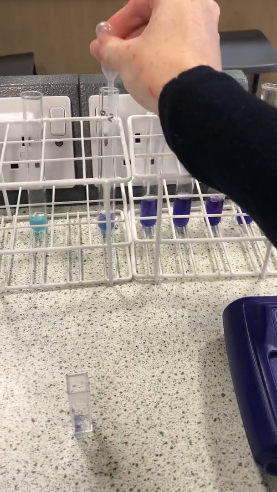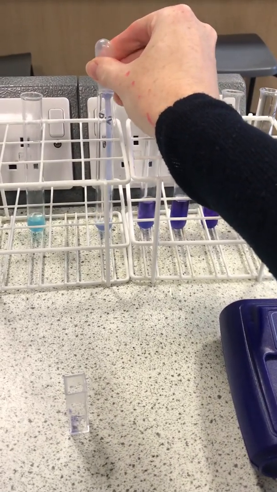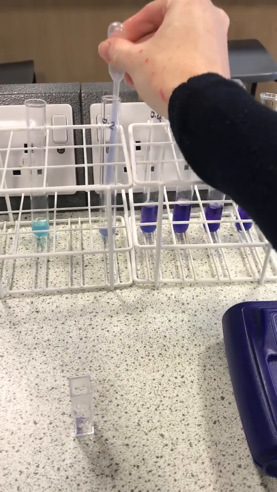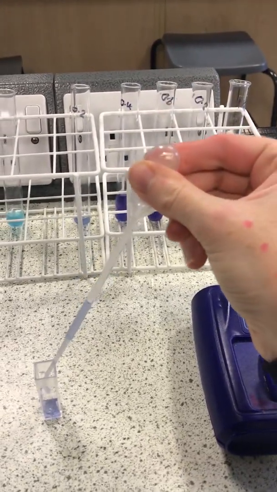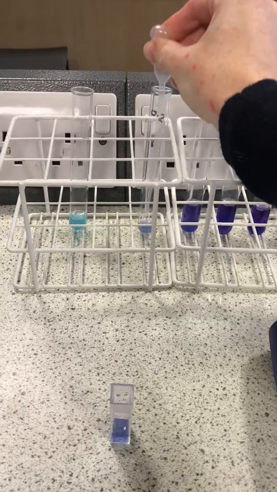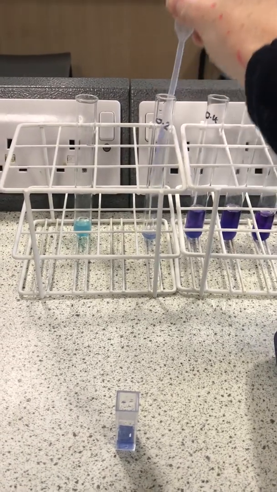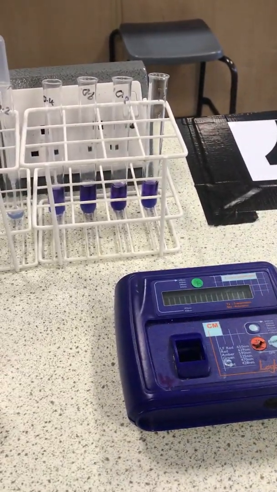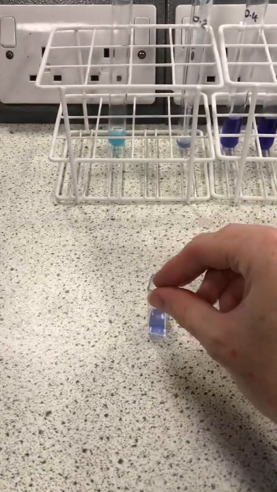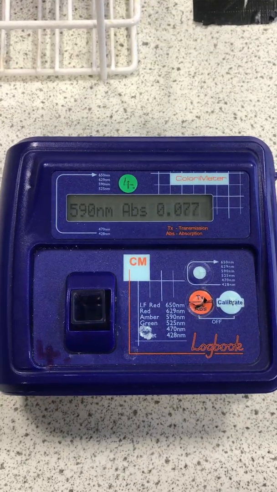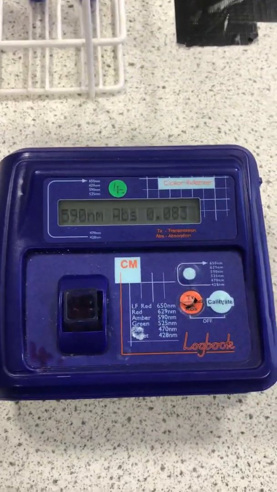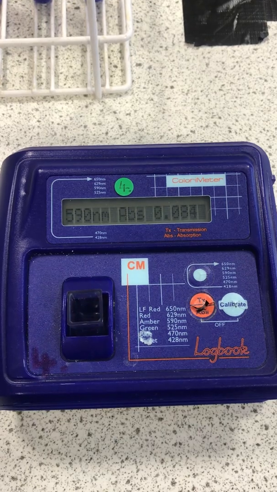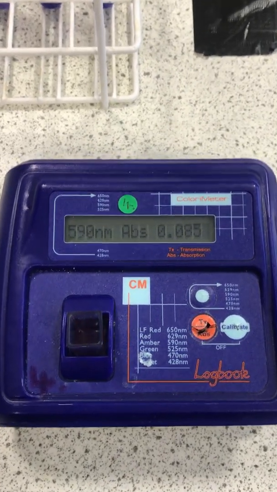So we'll transfer some of the 0.2, giving it a good mix, into the next cuvette. Okay, so now we can take this one out and transfer this one in. Okay, now we can see here we're getting a higher reading, and that agrees with the data that we've generated by eye. This is definitely a more intense colour.